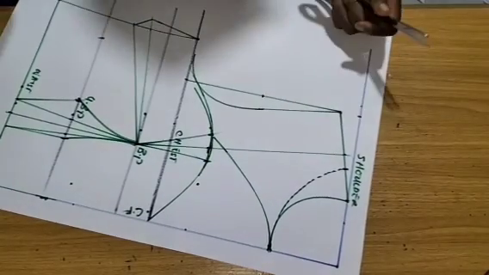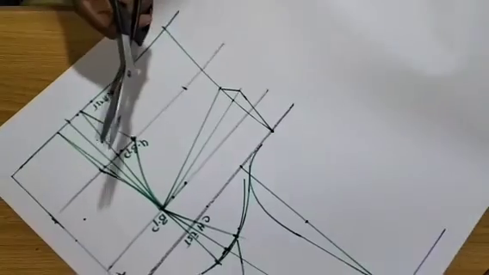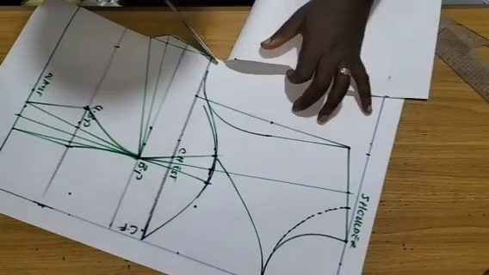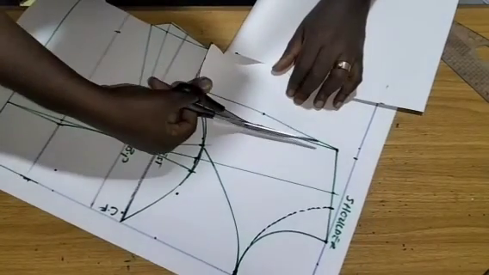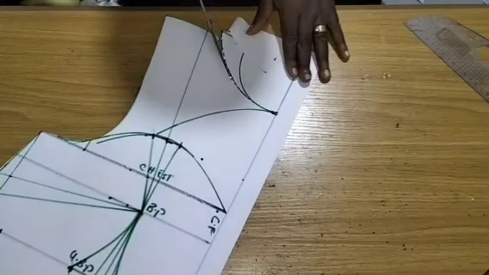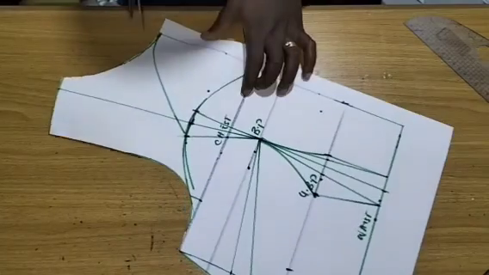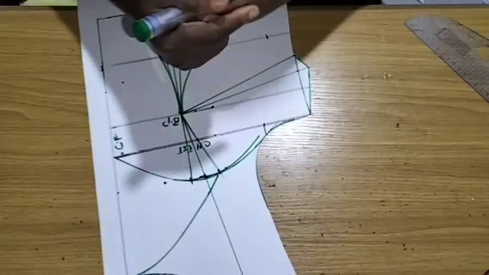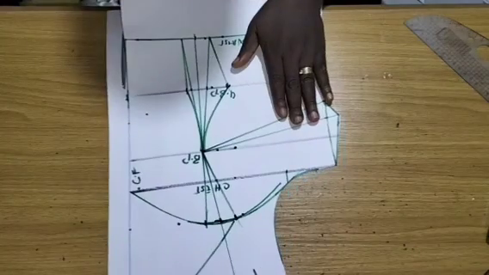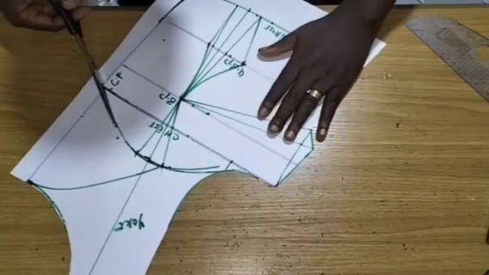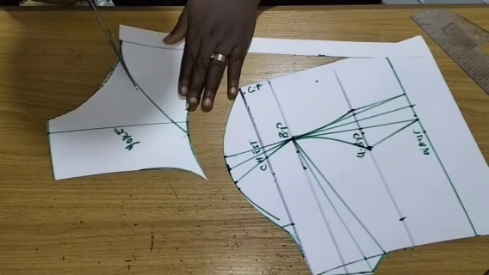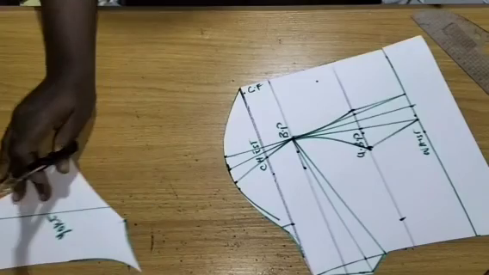So now we are going to cut, then I'll show you how to place the lace edge on the bustier. We are drafting only the front bodice of this pattern. So this is the neckline, and this is the yoke. What we have here is the yoke. I'll separate it.